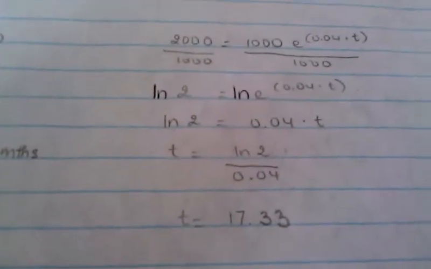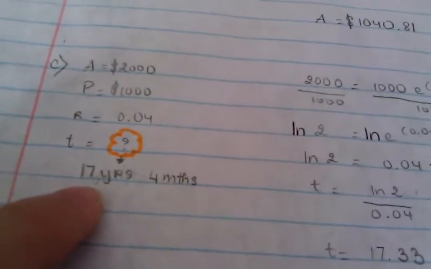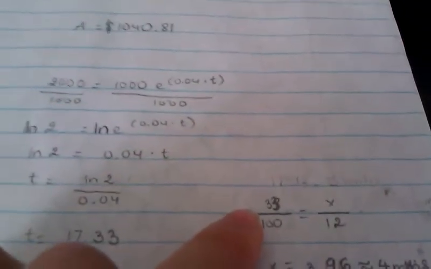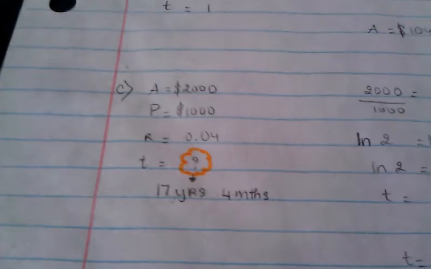So 17.33 means that 17 will be the years. Remember to keep 2 decimal places so that I can use this: 33 over 100 equals x over 12. I am trying to solve for the months. By cross multiplying, I get 3.96, which is close to 4 months. So I will have 17 years and 4 months.